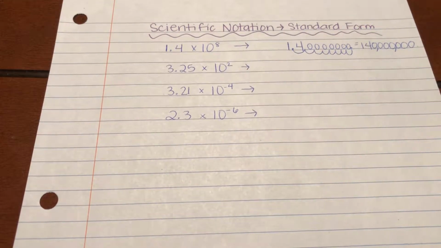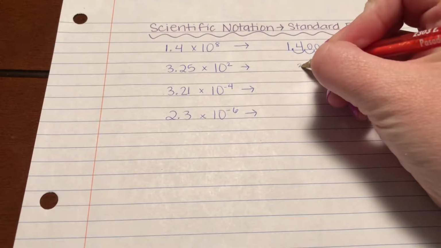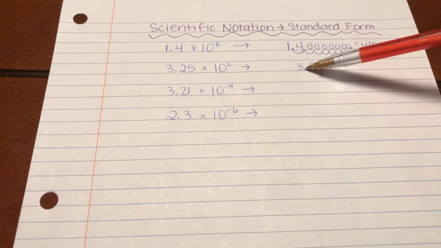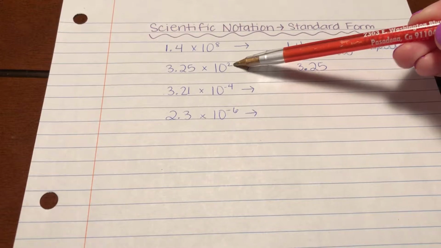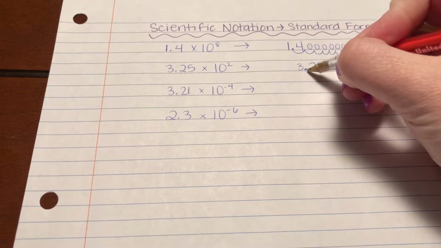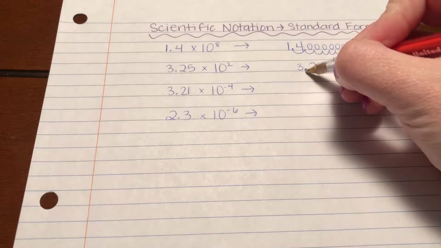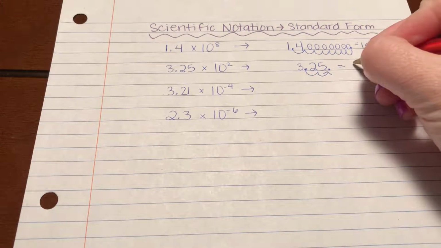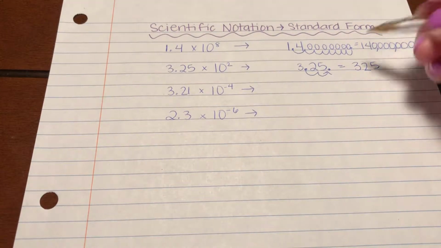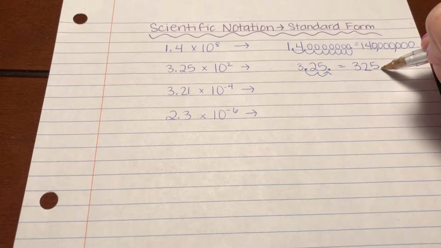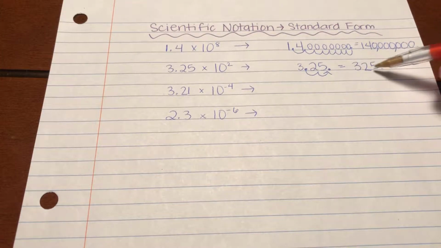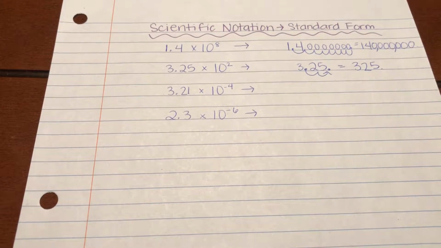Okay, so let's do the second one. The first thing we're going to do is write the constant, which is the first number. And we are going to move the decimal the exponent number of times. So it's a positive 2, which means we're going to move to the right twice. Okay, so we get 325, and there's a decimal on the end, but when the decimal is the last thing, we do not have to put it. It is not necessary. And then there's only 3 numbers, so I don't need to put a comma. It's just good how it is.